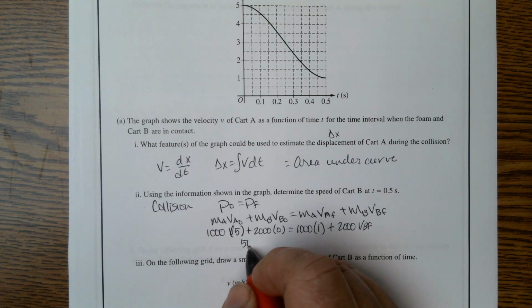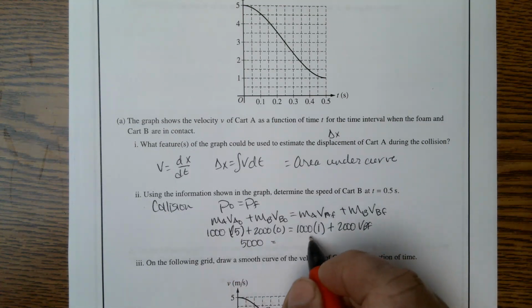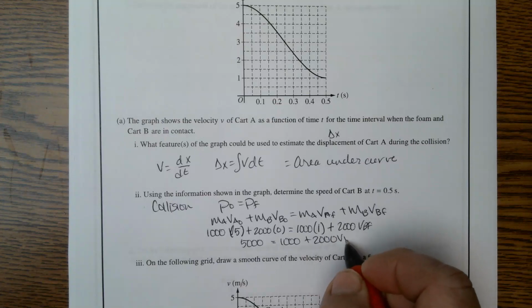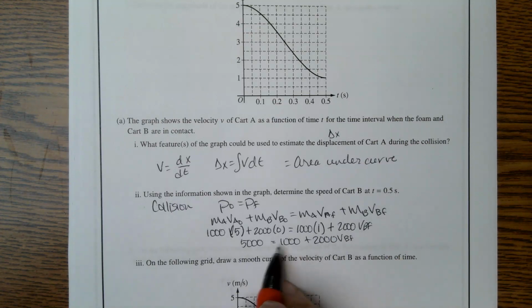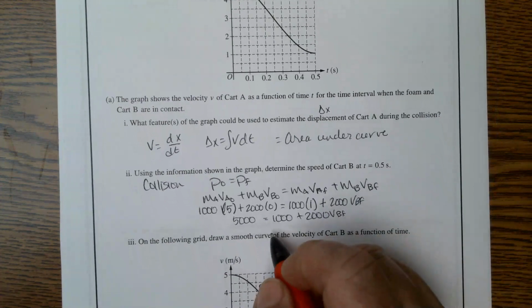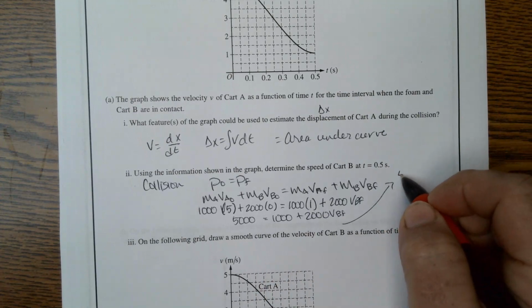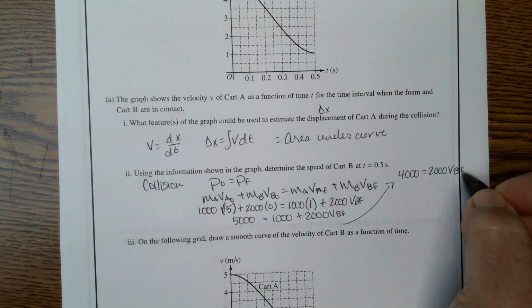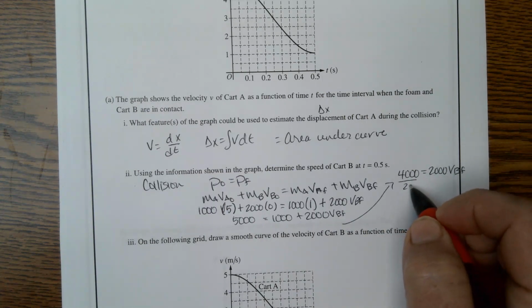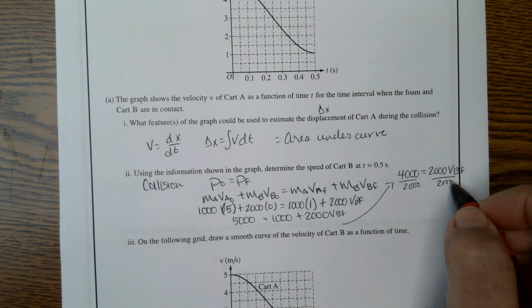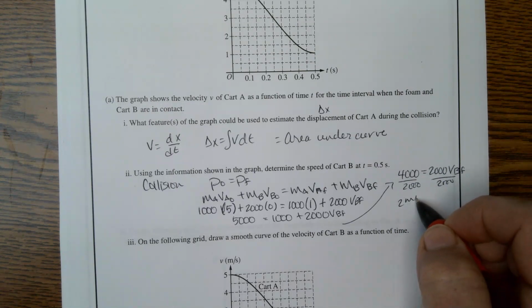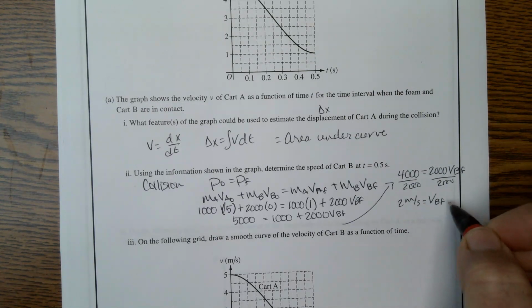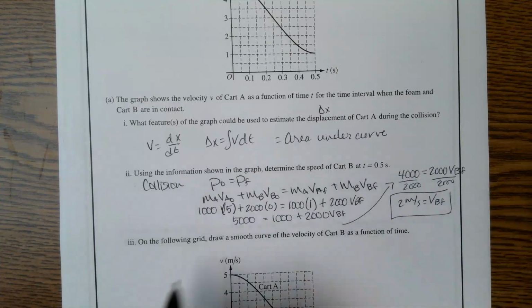So over here I get 5,000 is equal to 1,000 plus 2,000 VB final. I can subtract that 1,000. I'm going to move that up here. I get 4,000 is equal to 2,000 VB final, and I'm going to divide by 2,000, and I get 2. And that is my final velocity of that cart.